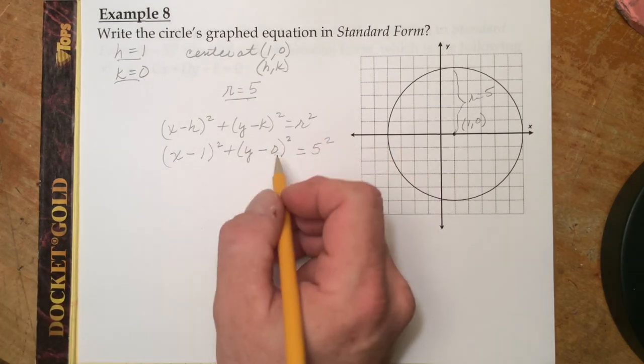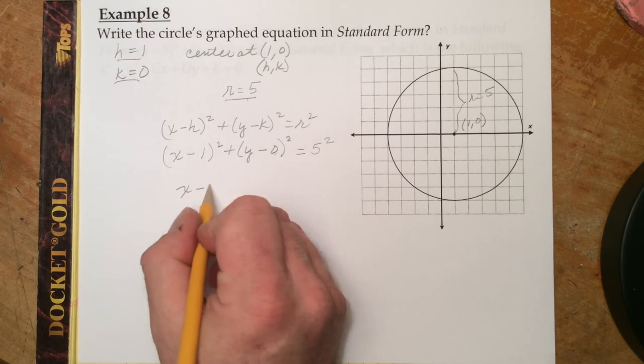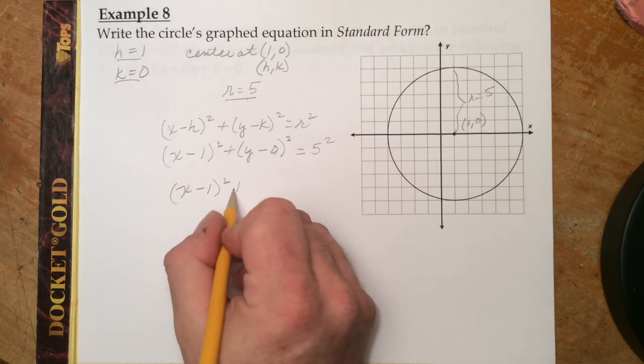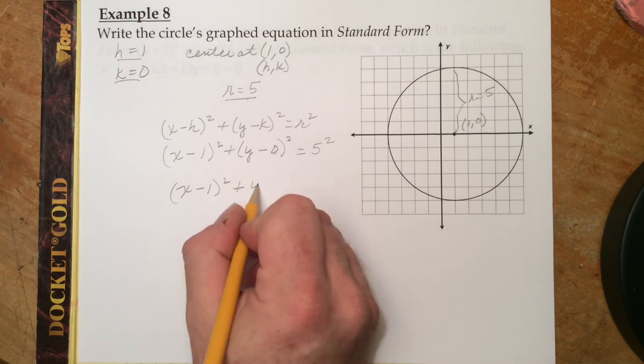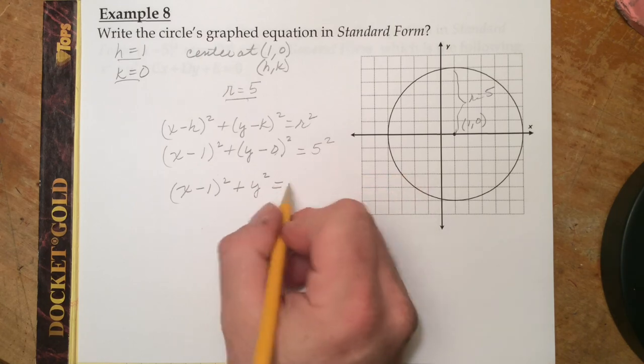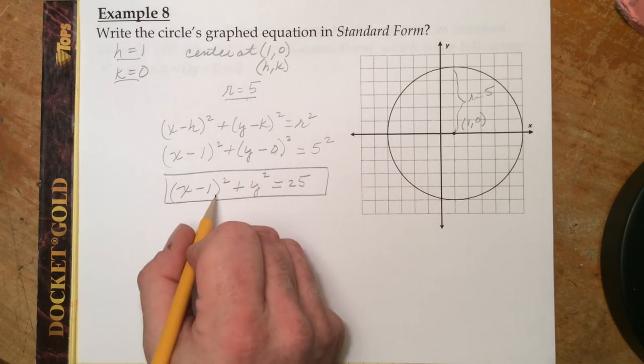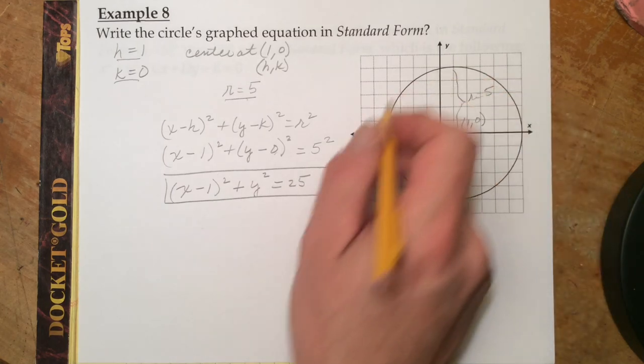So the only thing we need to do now is simplify this. So we have x minus 1 quantity squared plus y minus 0 is just simply y, but it's still squared, equals 5 squared is 25. So this is the equation in standard form of the circle represented by this graph.